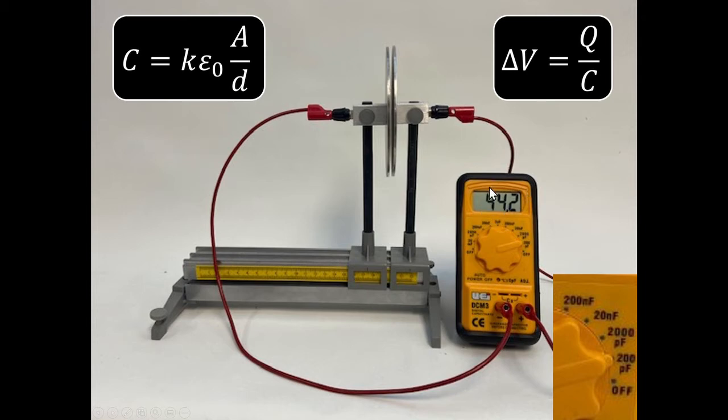Okay, so right now I have 44.2, and the dial is set right there at picofarads, 10 to the minus 12 farads. And these are really close. But if we change the separation, a bigger separation should be a smaller capacitance.